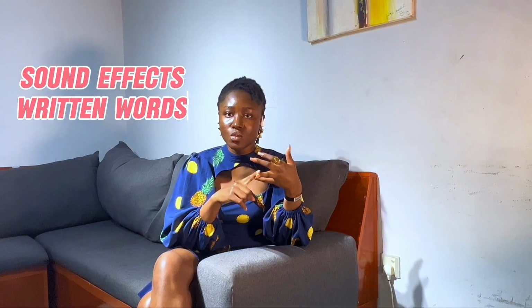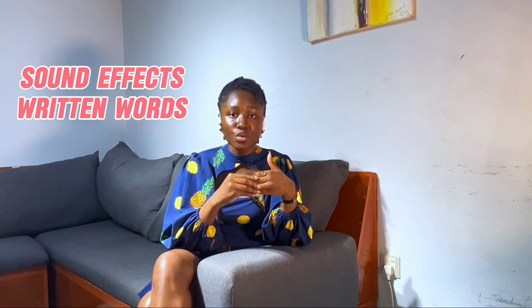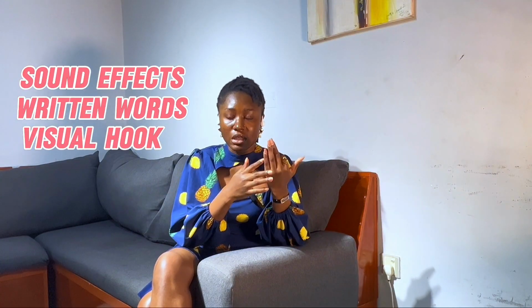Another important thing you have to note is that the one we have explained is the visual hook. Now you have to also understand that the sound effect you use and the written words you use with the visual hook, these three things work together. They are not separate.